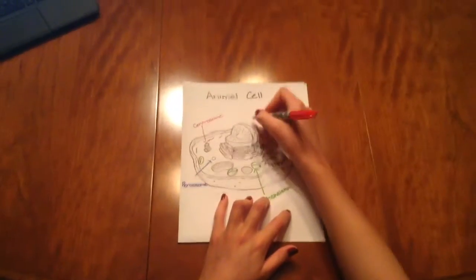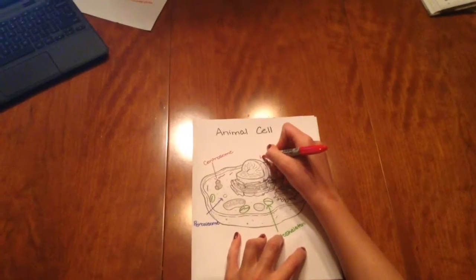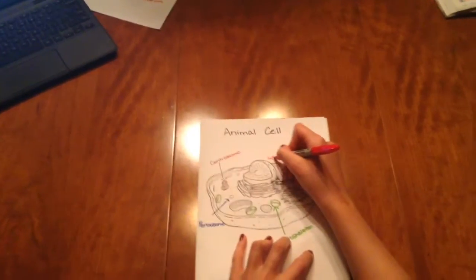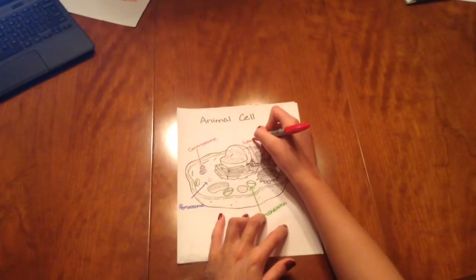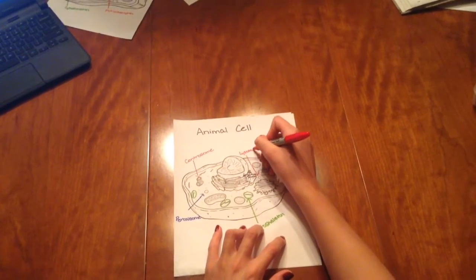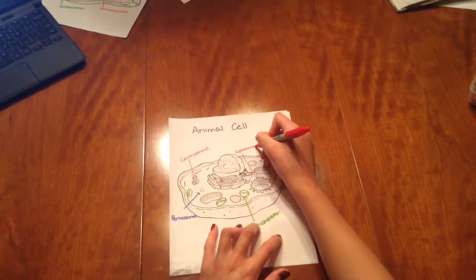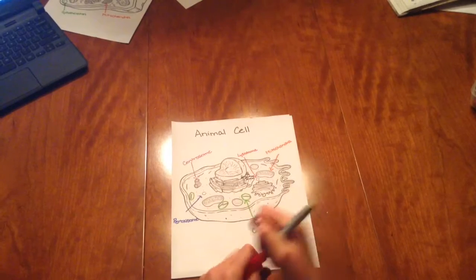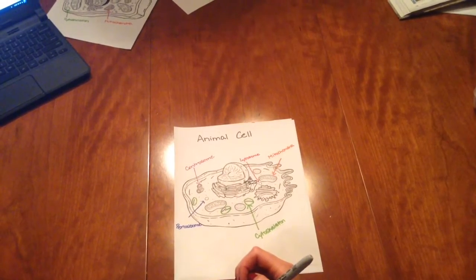This is a lysosome. They are mainly and only found in animal cells. The lysosome is a membranous sac of hydrolytic enzymes. The cells use the enzymes found here to digest macromolecules. Fun fact, if too many enzymes found in the lysosomes are released, it can destroy a cell by self-digestion.